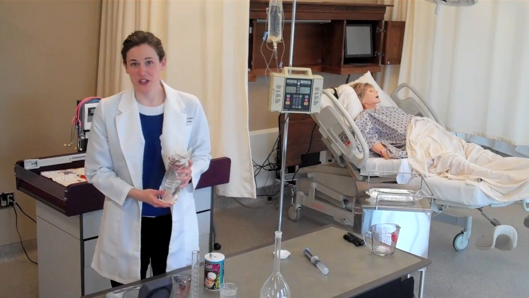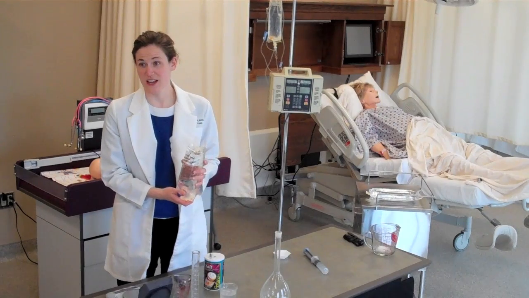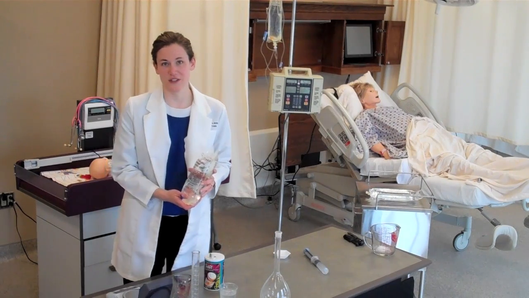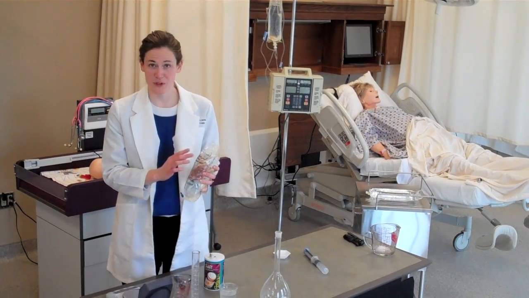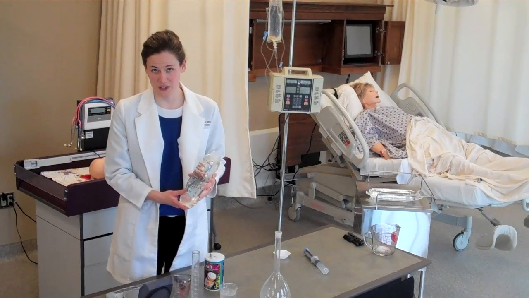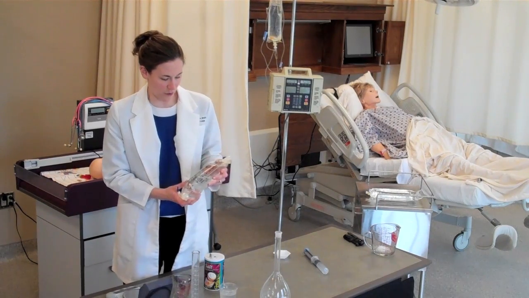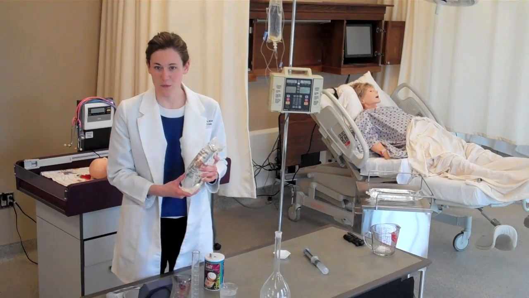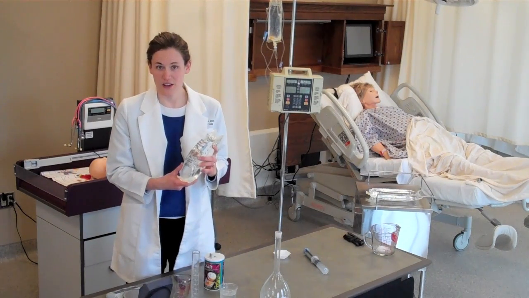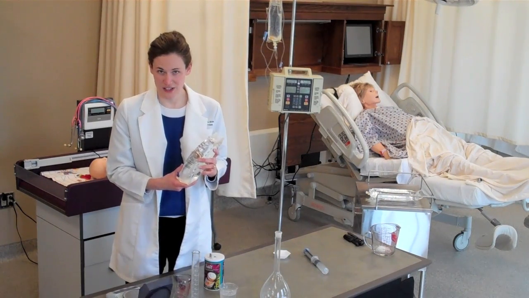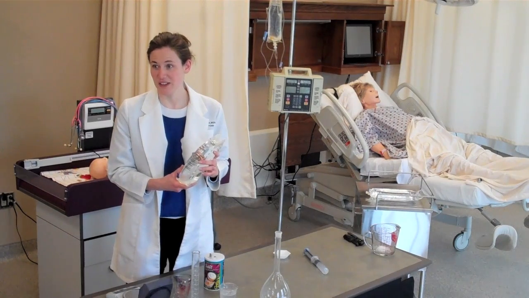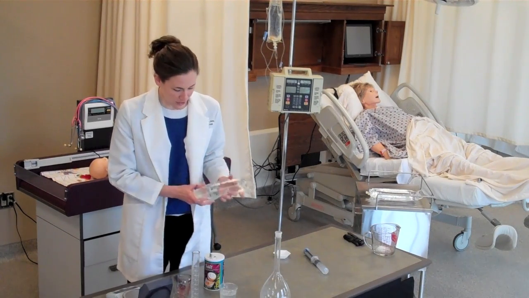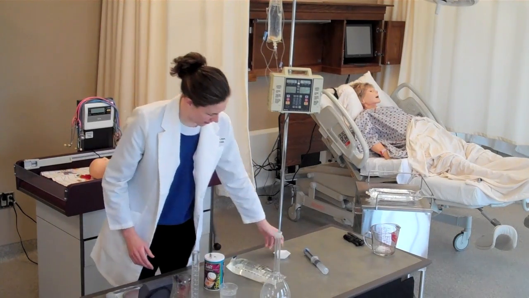So now what I want to do is show you how to make a normal saline solution. A normal saline solution is a 0.9% weight volume solution of sodium chloride. What a 0.9% solution means is there are 0.9 grams of sodium chloride dissolved into 100 milliliters of solution. Grams, it's a unit of mass.